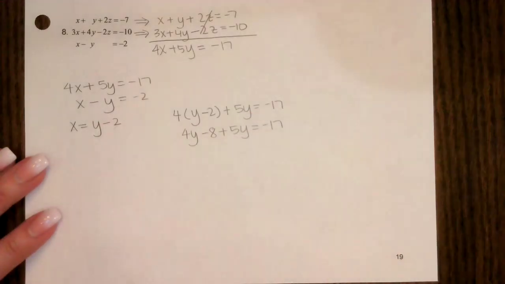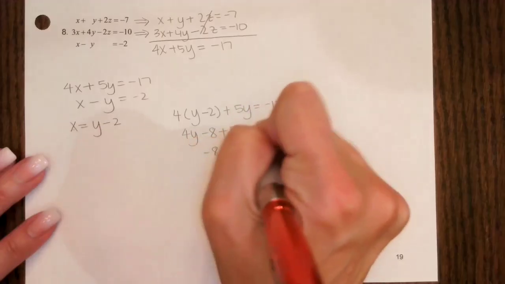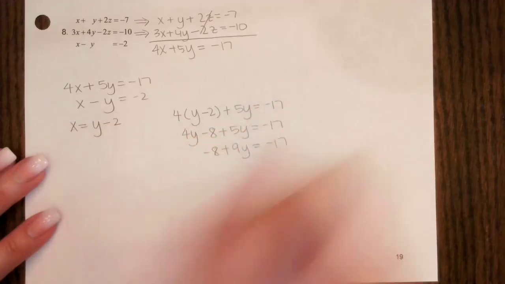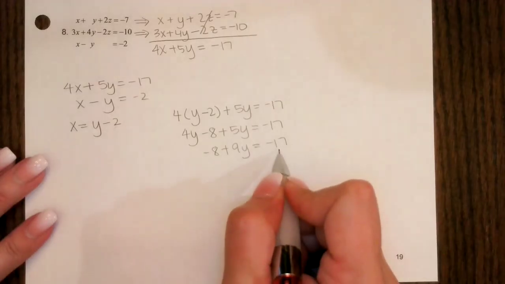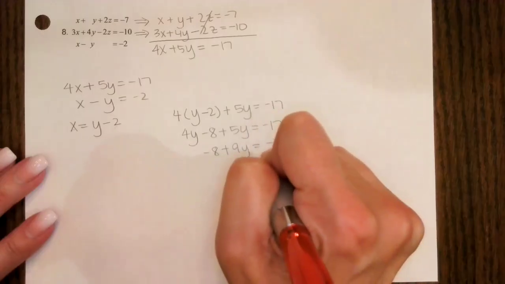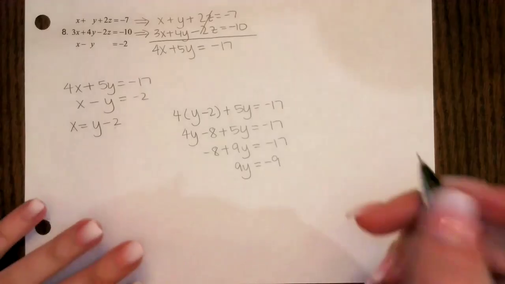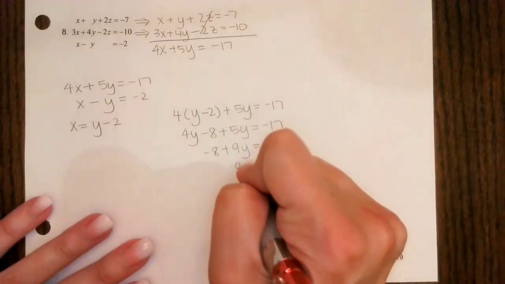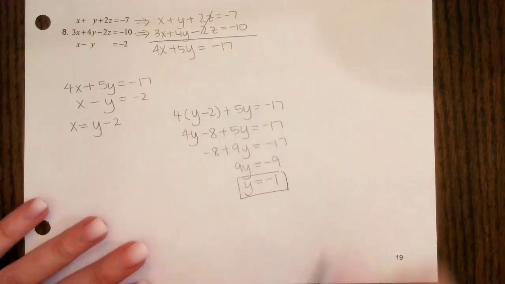I combine my like terms. And so we get -8 plus 9y is equal to -17. We're going to add that 8 to get it to the other side. So we get 9y is equal to -9. And we divide by 9, and so we get y is -1.